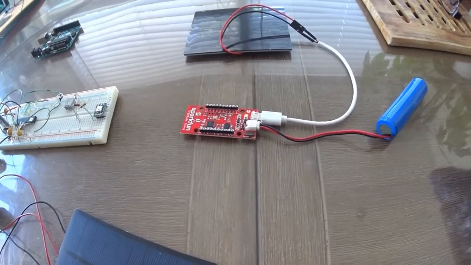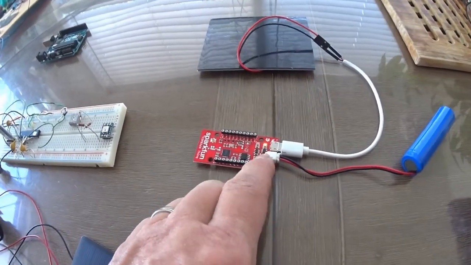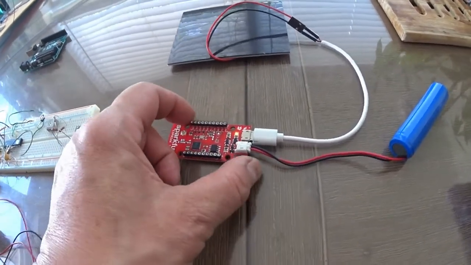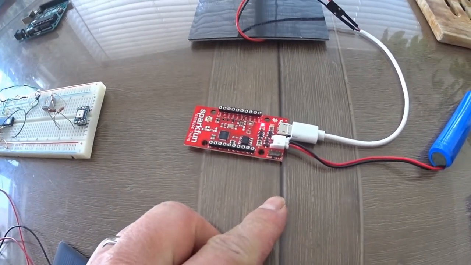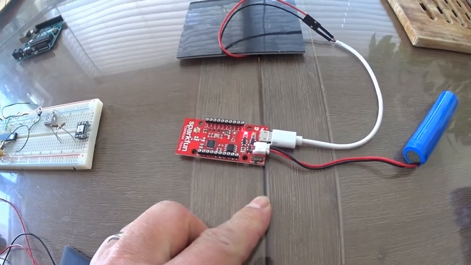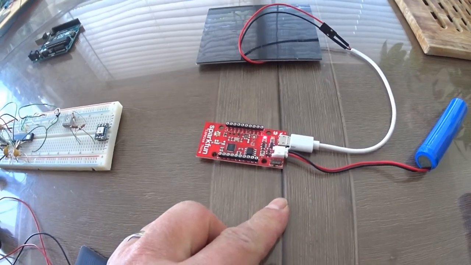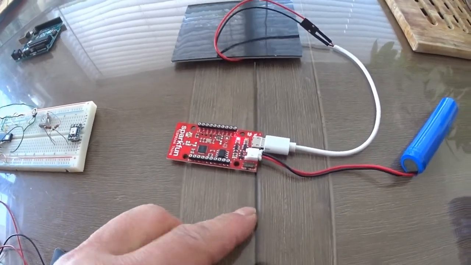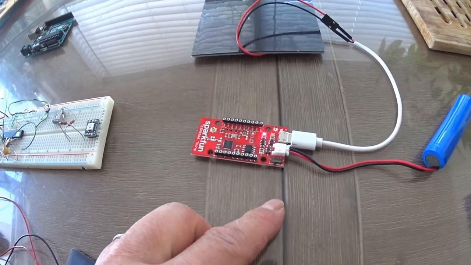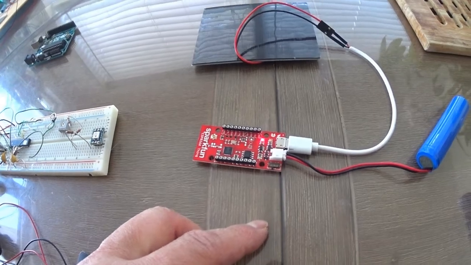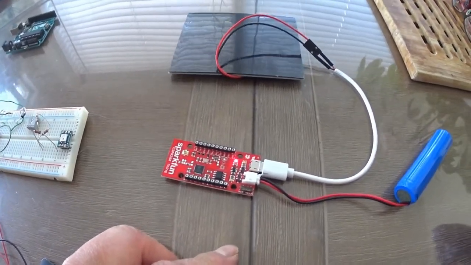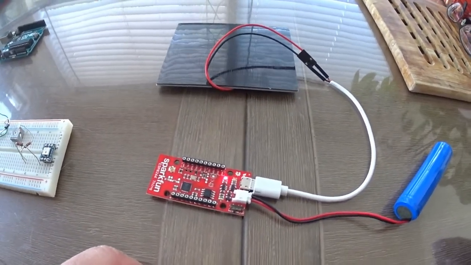LiPo battery. But you can see there's an LED there using up power. If I turn it on, there's another red LED that comes on. That would use up the whole LiPo battery in less than a day. So basically, I need to create a version of this board that doesn't have LEDs on it, and also have it run in low power mode.